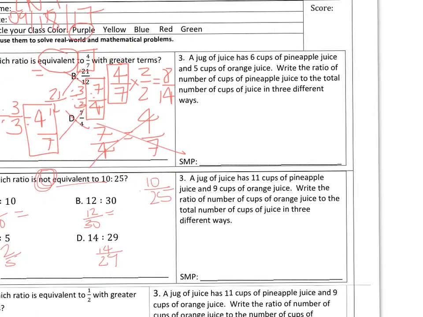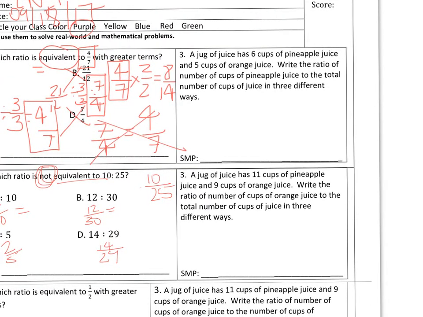It says a jug of juice has 6 cups of pineapple juice. So as I'm reading, I want you annotating. A jug of juice has 6 cups of pineapple juice and 5 cups of orange juice. Write the ratio, that's a vocabulary word, of the number of cups of pineapple juice to the total number of cups of juice in 3 different ways. So this question, when I read it, it already tricked me. I wasn't paying attention. I wasn't attending to precision.